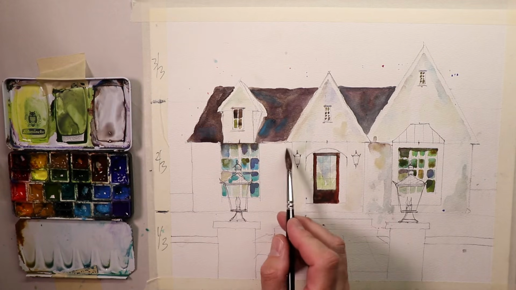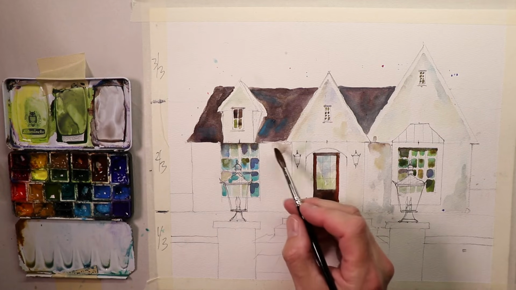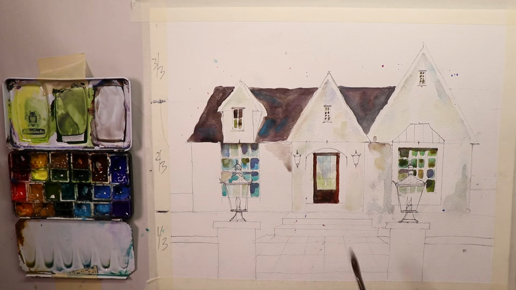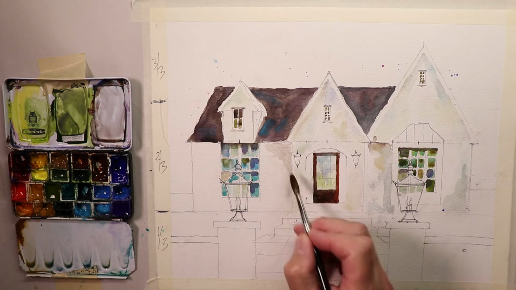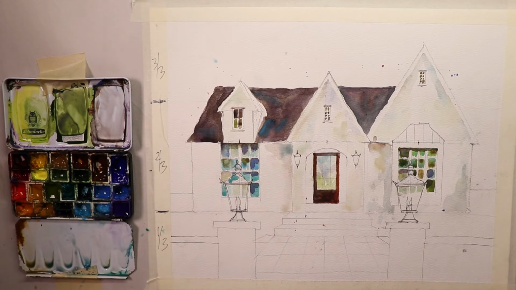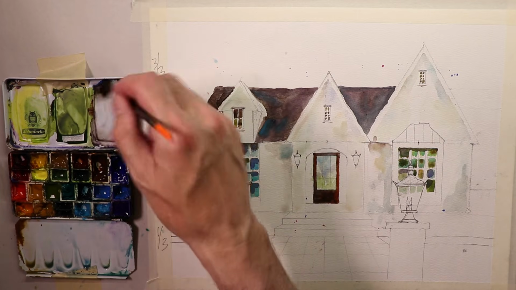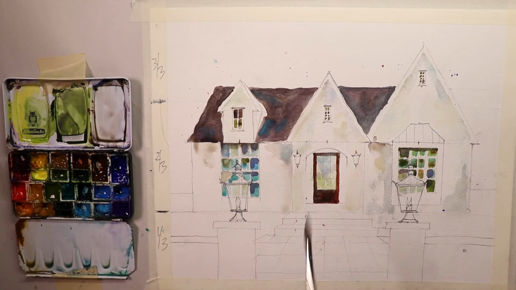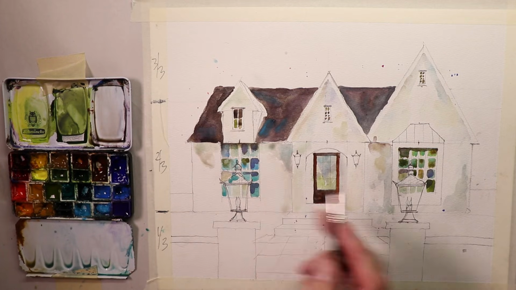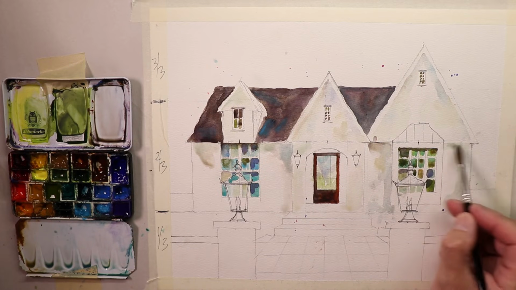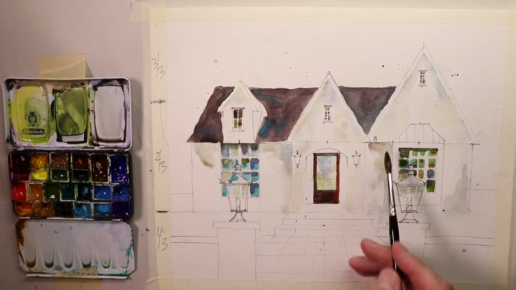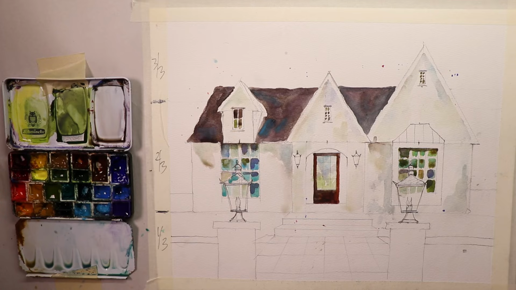Over here there's a little bit of a darker shadow, so do that. A little more shadowing under here. That tends to be under the eaves. And what else do we have?